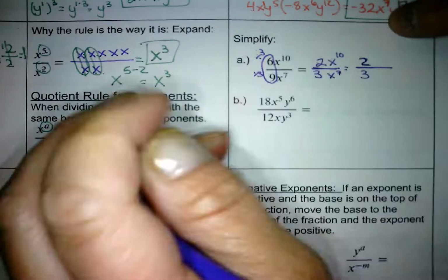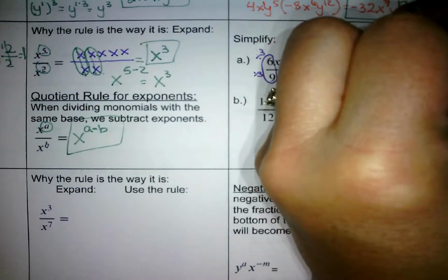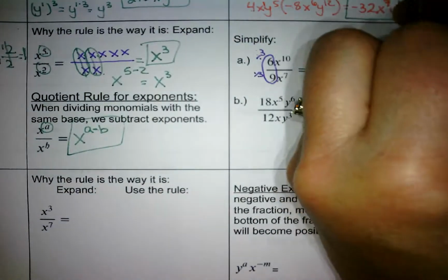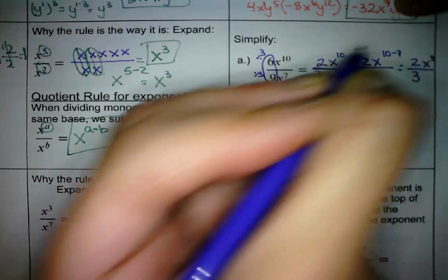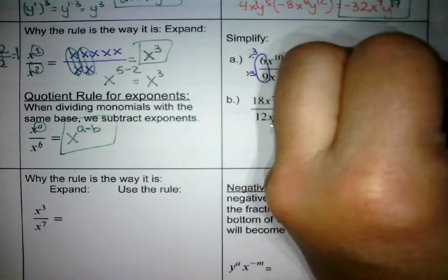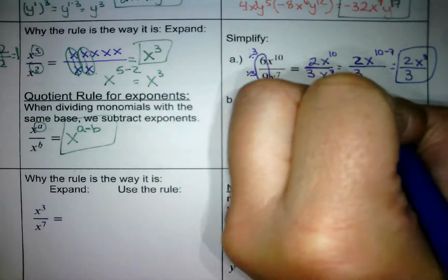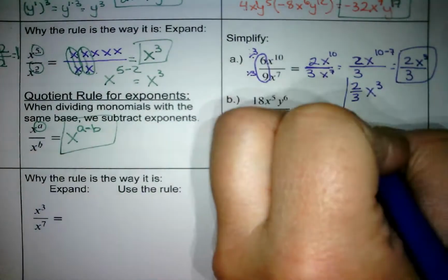Okay, so that's going to be x to the 10 minus 7, which is x to the third. So it's going to be 2 over 3 x to the third. Okay, that would be one way to write it. The other way that you can write it, either one of these is correct, is that you have 2/3 times the number x to the third. Okay, so those are both correct.